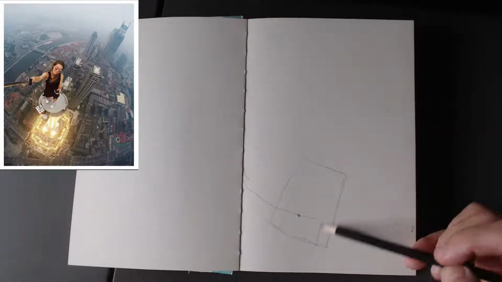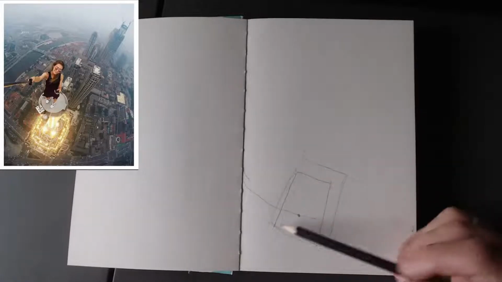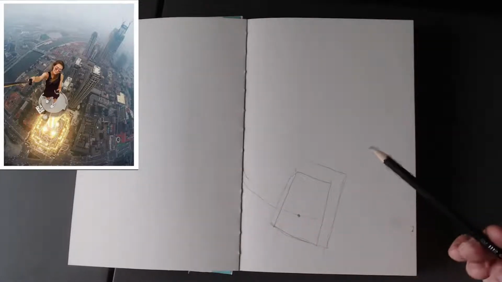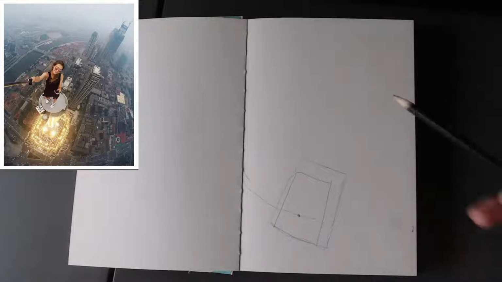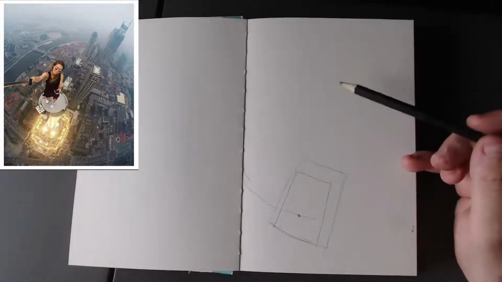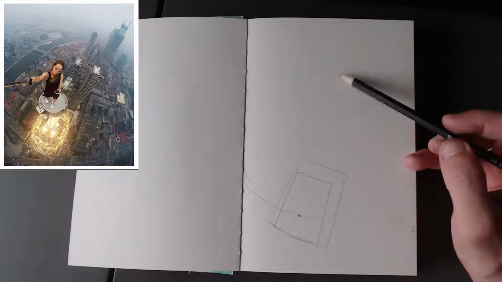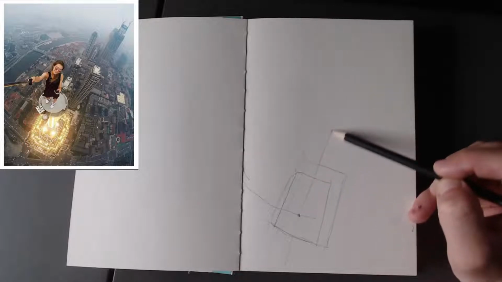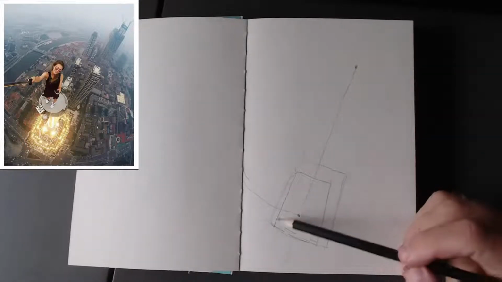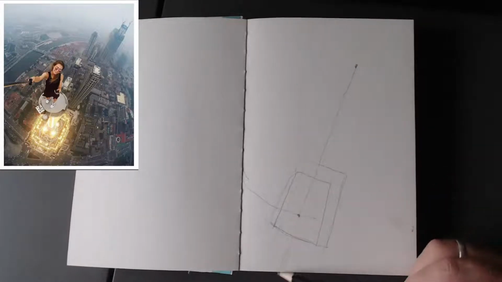Something goes like this. We have this Z vanishing point here.